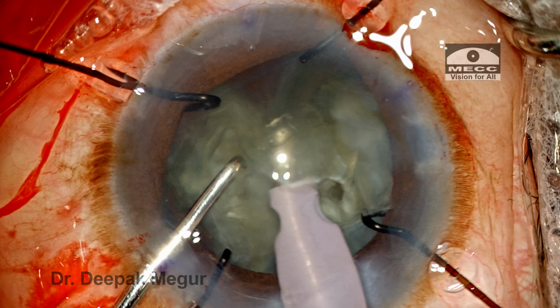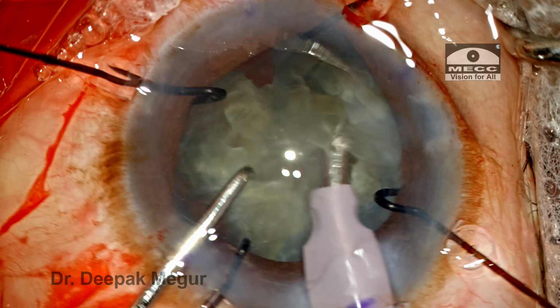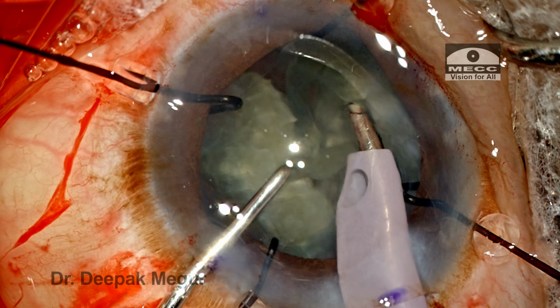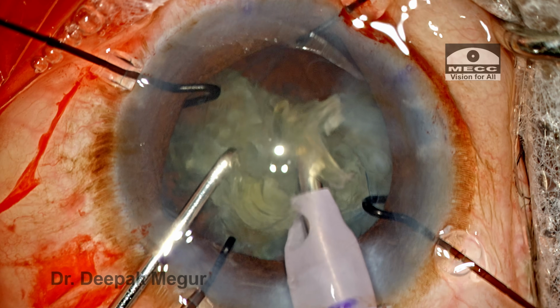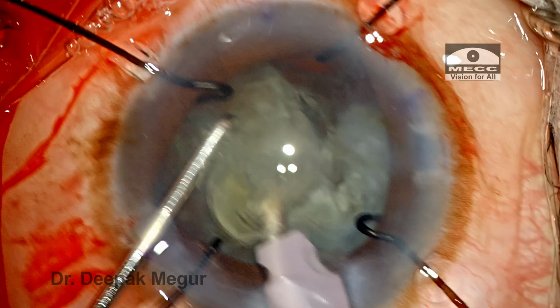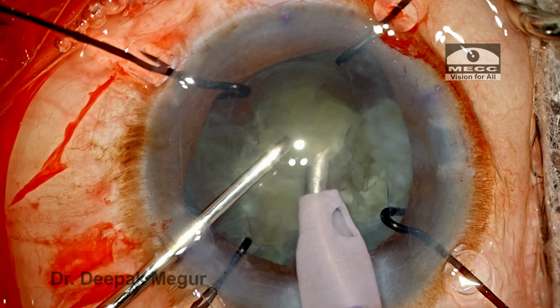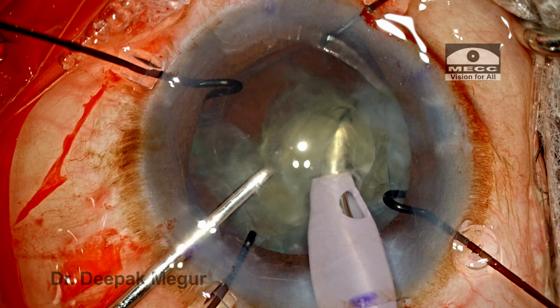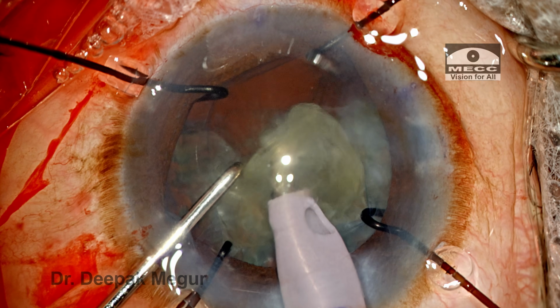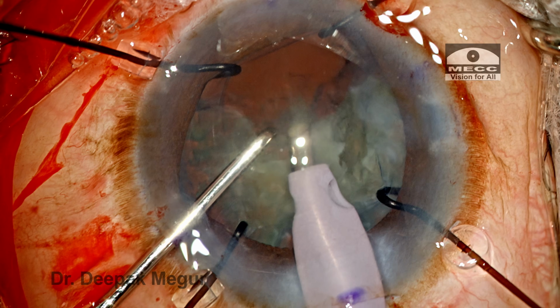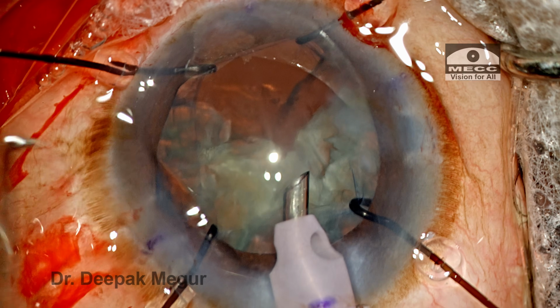I'm going in and removing these small fragments out of the bag and then emulsifying them one by one at the rhexis plane. Because the emulsification is being done a little bit more anteriorly, I need to refill the chamber with OVD so that the endothelium stays protected.